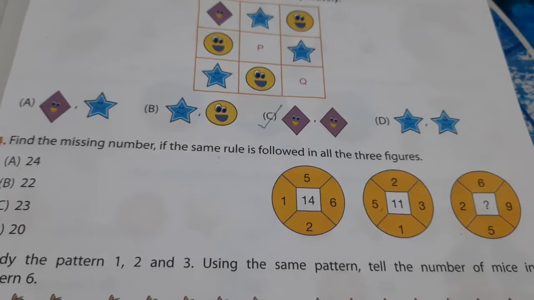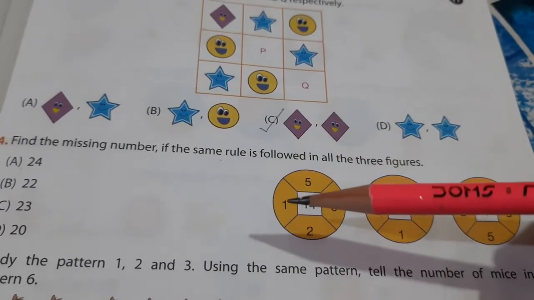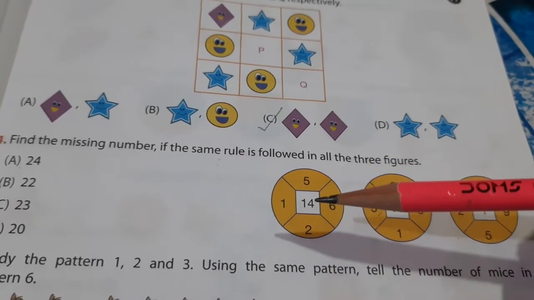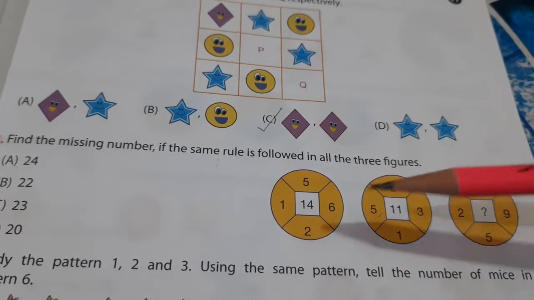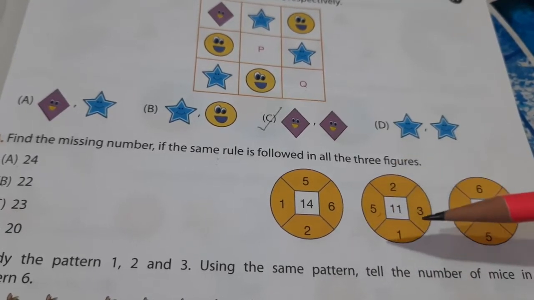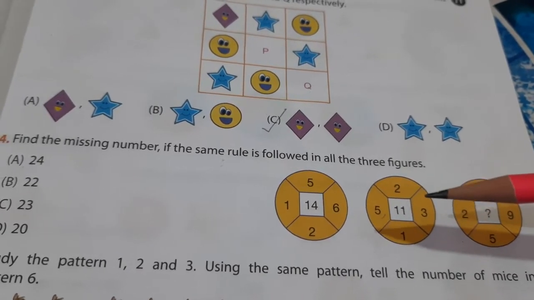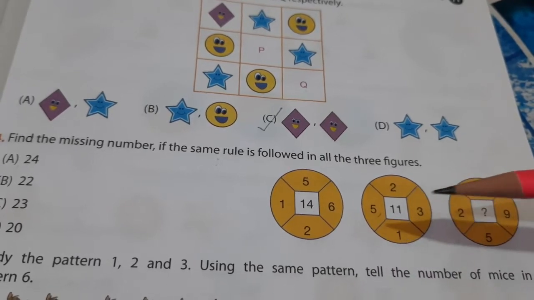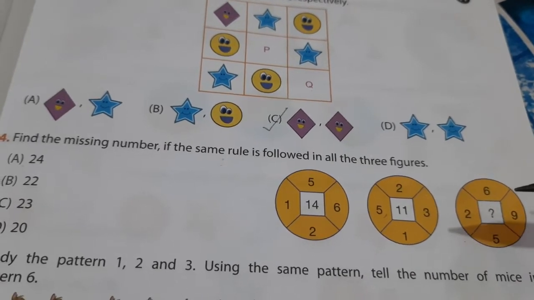So let us do 5 plus 6 in the first figure. 5 plus 6 is 11. Then I have plus 2, which becomes 13, and plus 1, which becomes 14. Let us try with the next figure to see if this also has addition as the rule. So let's try 5 plus 2, which is 7, plus 3, which is 10, and plus 1 makes it 11. Yes, it looks like all three figures have addition as the rule.